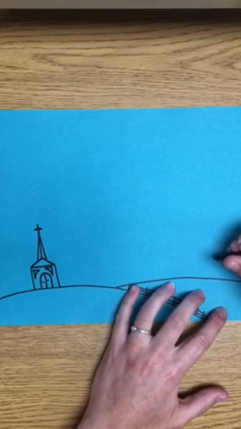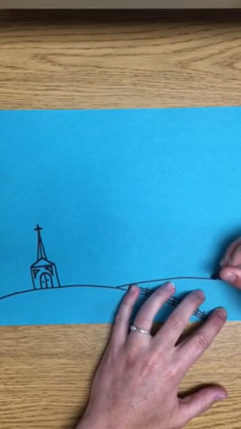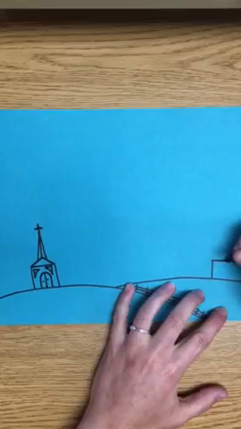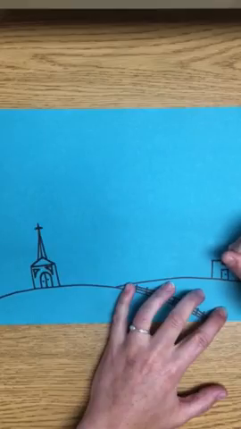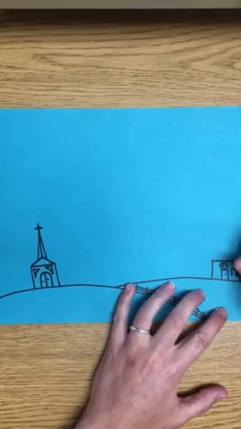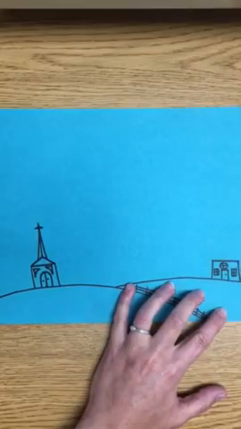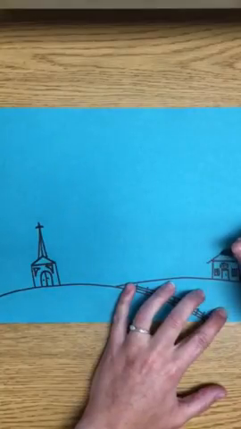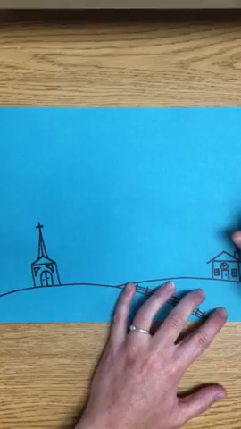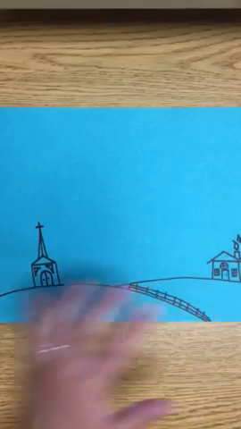Over here, maybe I have a small little house. There's my house. Maybe it's got a little chimney. I'm even going to draw the outline of the smoke, okay?